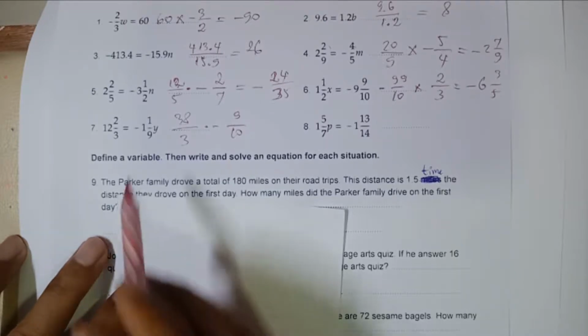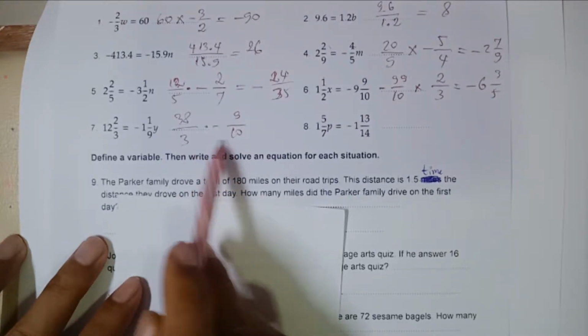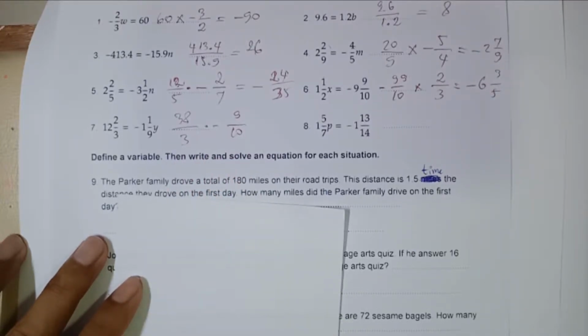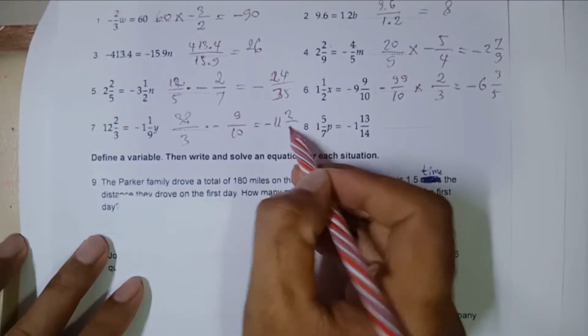So you got 38 times 9, and then you simplify with 30 down here. That will give you, into a mixed number, this negative answer, negative 11, 2 over 5.